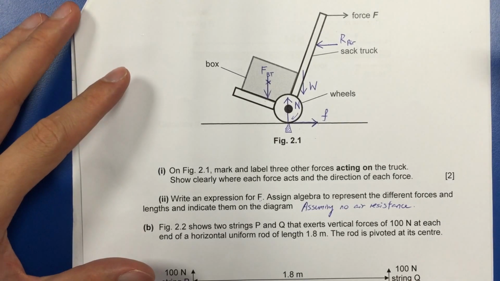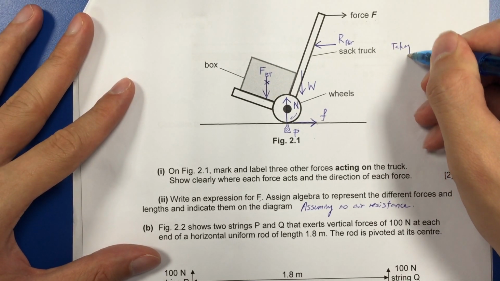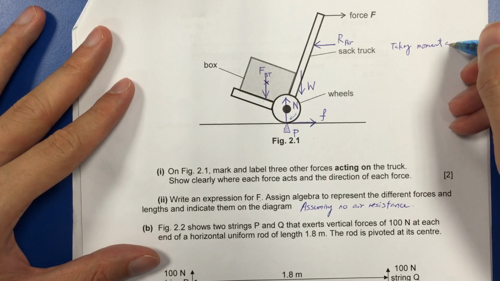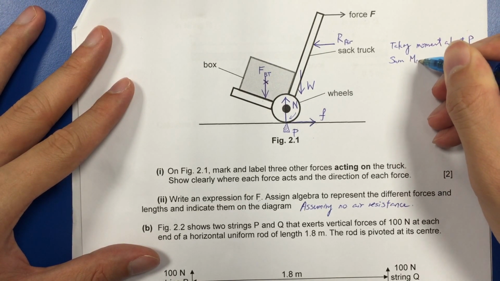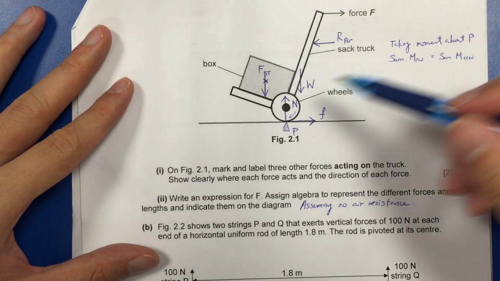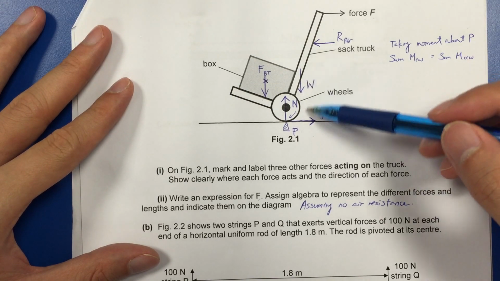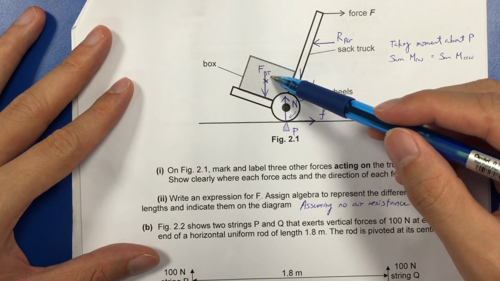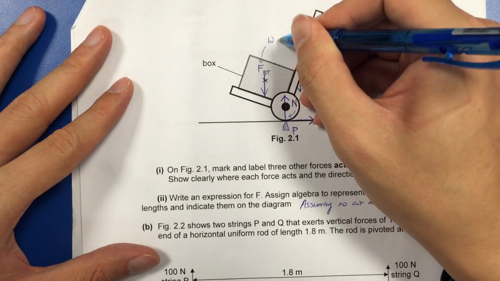So how to write the expression? You take the moment at P. It's a good habit to declare where your pivot is. So taking moment about P, the sum of clockwise moments must equal the sum of counterclockwise moments. In this case, the only counterclockwise moment is this force by the box acting on the truck, and this force is actually the weight of the box.